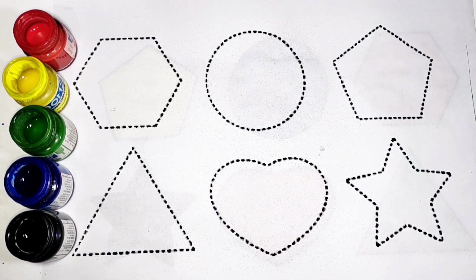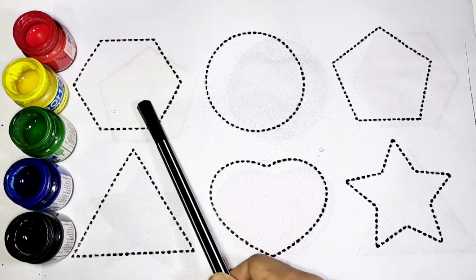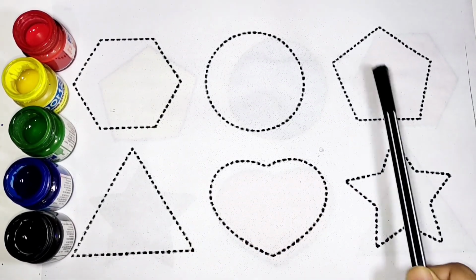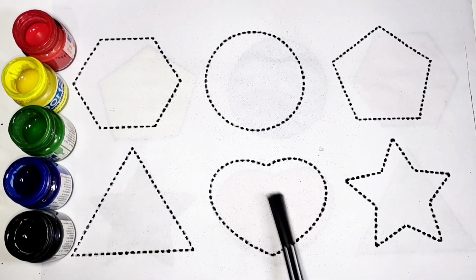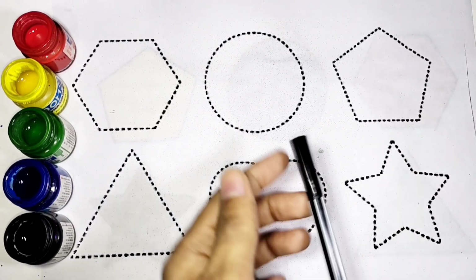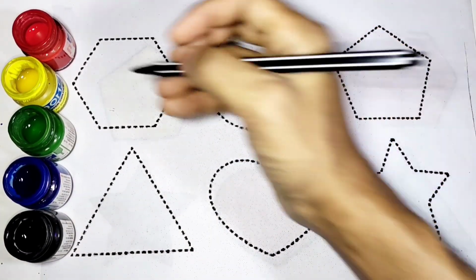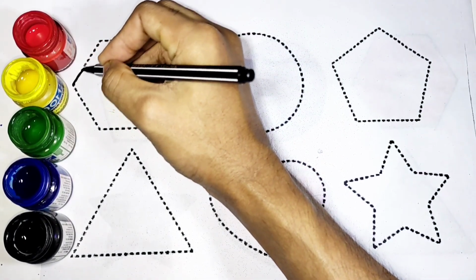Kids, now we coloring 2D shapes. First we coloring the shape of hexagon, circle, pentagon, triangle, heart, and the last one is star. First we draw the shape of hexagon.